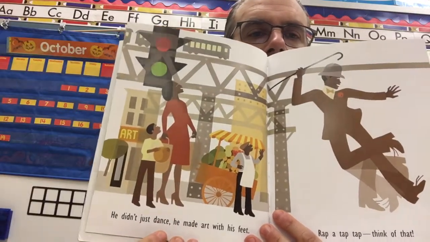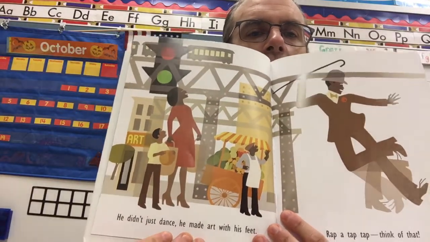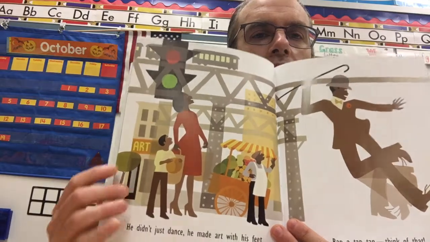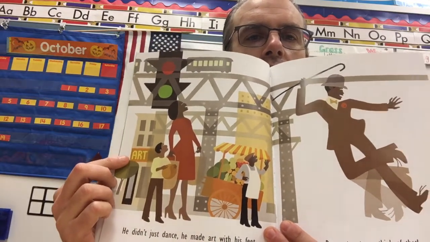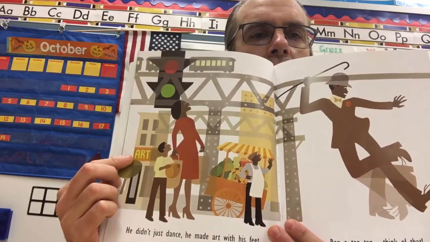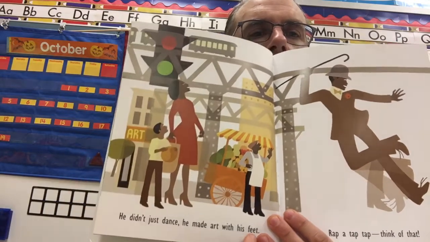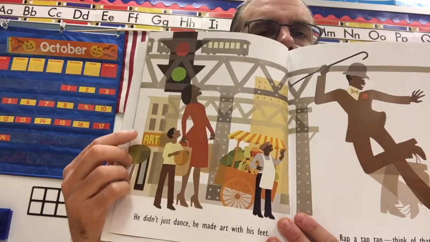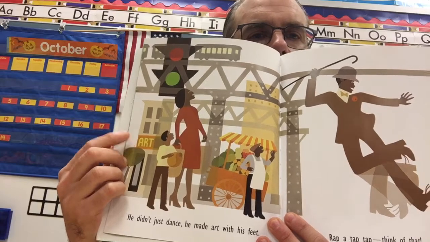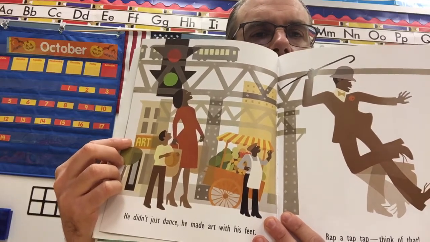This one said he didn't just dance, he would make art with his feet. And over here is a store that says art. Right, so there's another label there. The author wrote his text here, and the illustrator used one of the key words, art. That was one of our vocabulary words too. So you have to kind of look deeper sometimes and use your sense of sight to look at things.